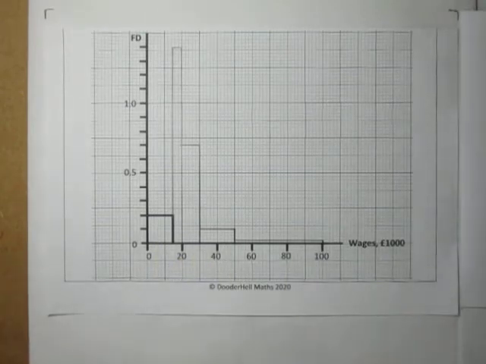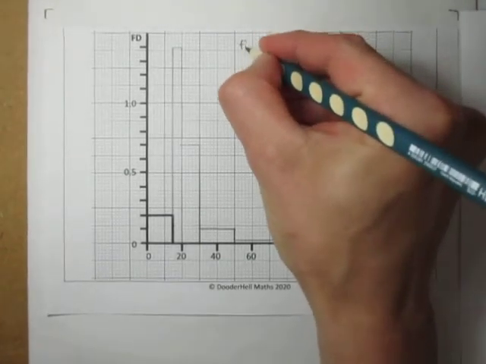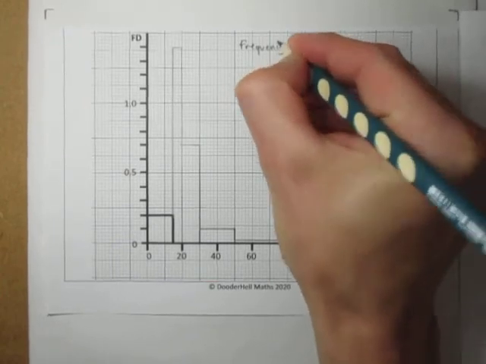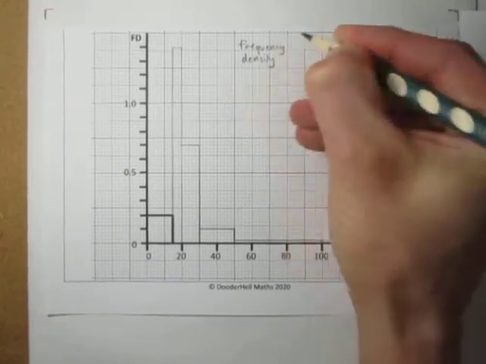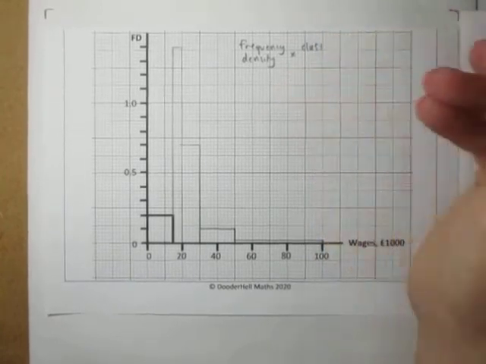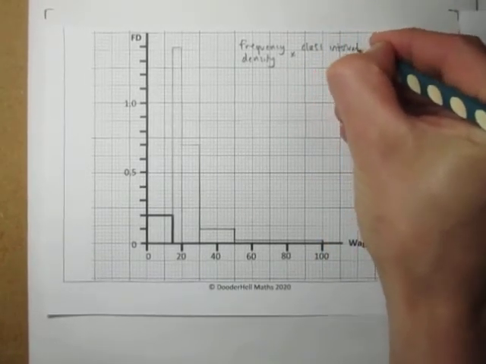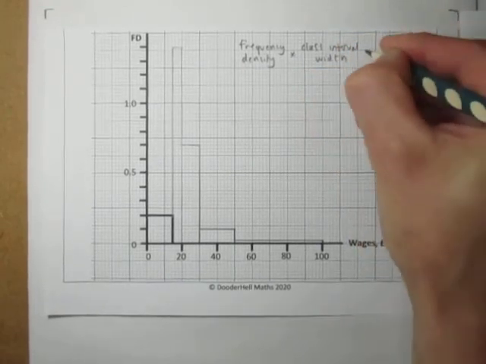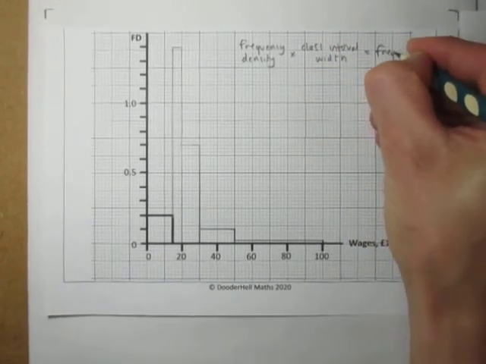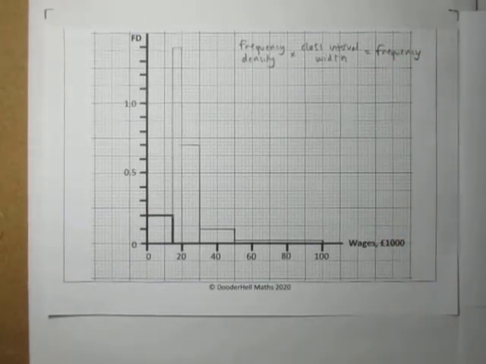Now what we're going to do next is use this histogram to help answer some questions involving estimations about the number of employees earning under and over certain amounts of money. And key to this is understanding that if the frequency density is equal to the frequency divided by the class interval width, then the frequency density multiplied by the class interval width must be equal to the frequency for a particular class interval.